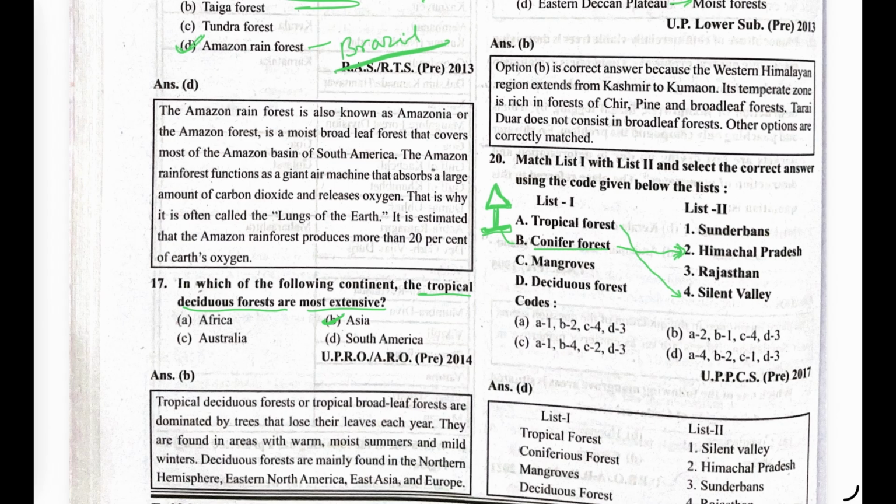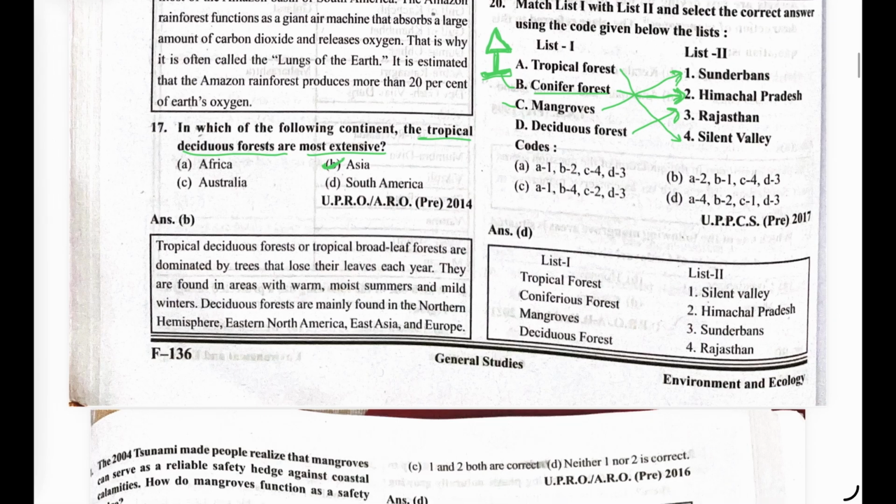There is no cold in Sundarban, Rajasthan, Silent Valley; it is in Himachal Pradesh. Mangroves are found near the coastal area, so surely Sundarban, not Rajasthan. There is no coastal area, Silent Valley not. Then deciduous forest remains for Rajasthan. So again: tropical forest, Silent Valley; coniferous, Himachal Pradesh; mangrove, Sundarban; and deciduous, Rajasthan.